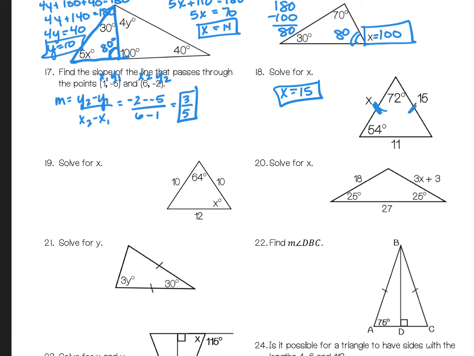For 19, I don't have the markings in the figure, but I do see that I have two sides that are congruent. So this is isosceles, and in an isosceles triangle, we would say that these base angles are also congruent. And so they both are equal to x, so I can find out what those are by taking 180 minus 64 degrees, which gives me 116 degrees. And then that gets split up among those two angles. So if I divide this by 2, we get that each of those angles is 58 degrees.